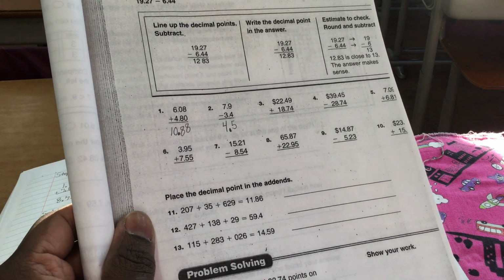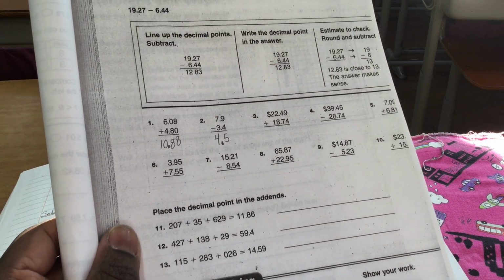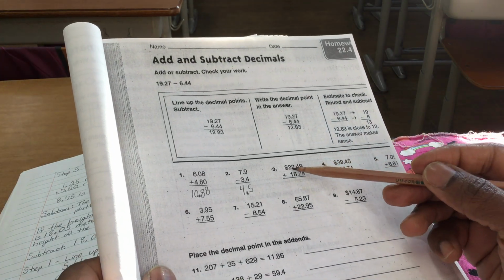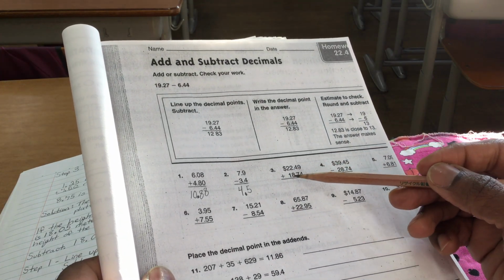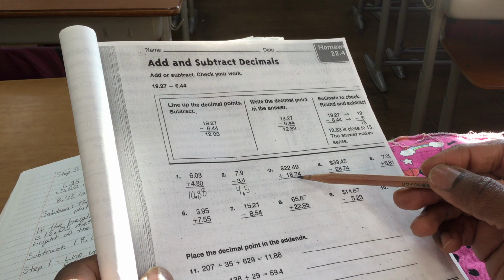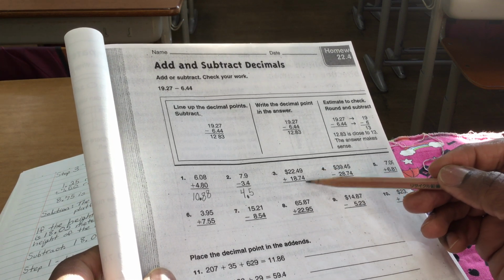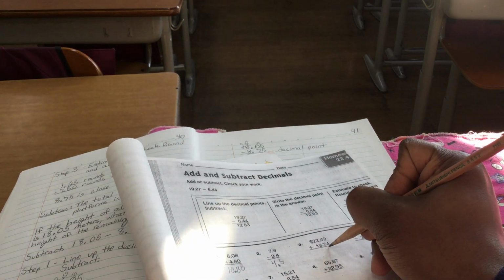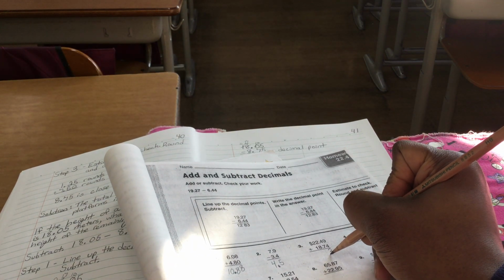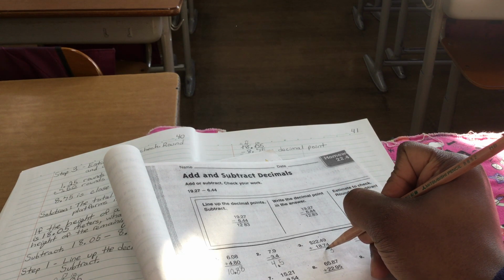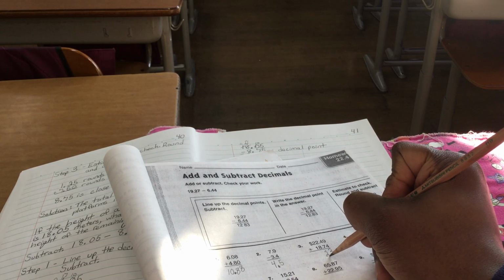Then, remember what I told you about the dollar signs. This is $22.49 plus $18.74. Okay, let's add. 9 plus 4 is 13. Carry a 1. 4 plus 7 is 11. And 1 is 12.